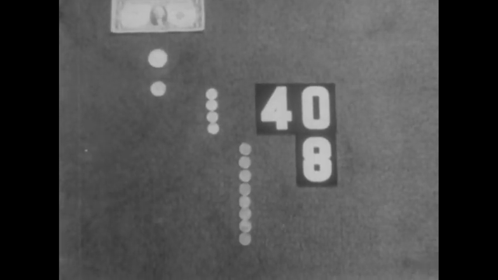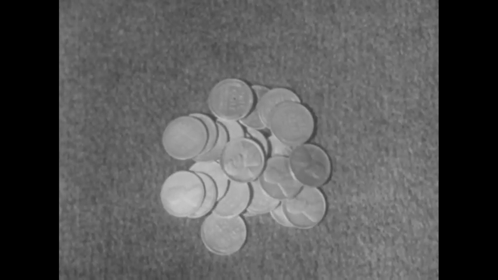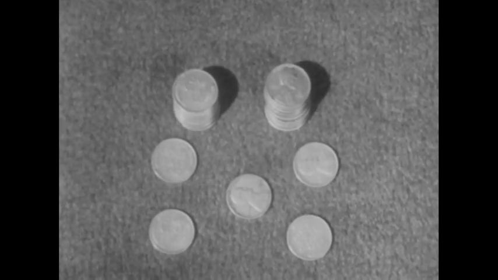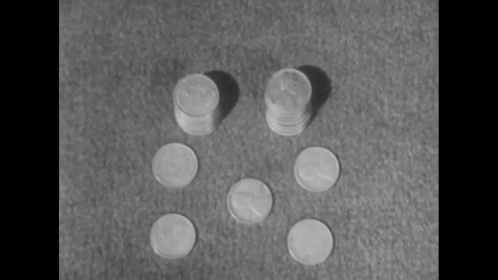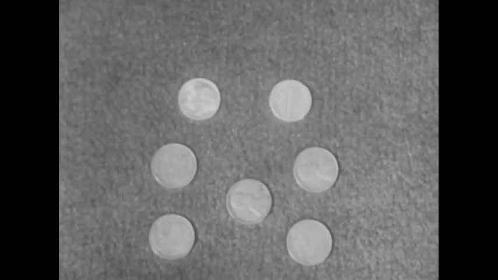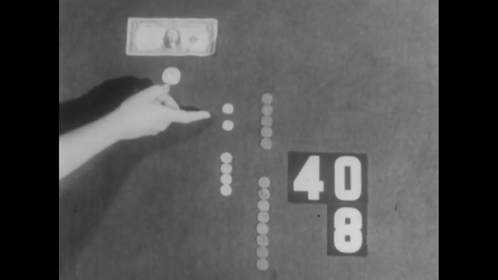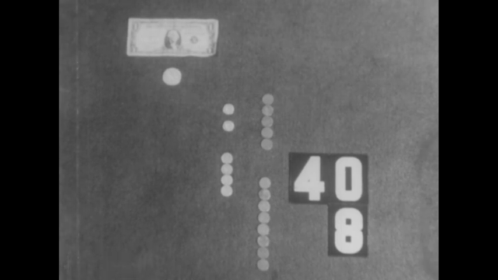Now what number should we put for the rest of Billy's money? Here's a quarter. Let's change it to pennies and dimes so we can add. We'll change it to pennies first. How many pennies do we have? Let's pile them up and see. Here are 5 pennies to add to the other pennies, and 2 piles of 10 pennies each. A dime is the same as 10 pennies, and a quarter is the same as 5 pennies and 2 dimes. What number should we put down? 5 units and 2 tens.